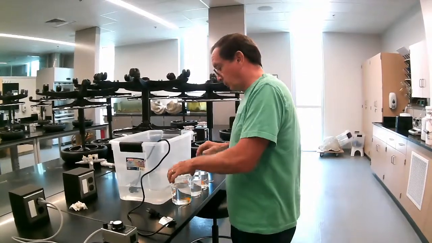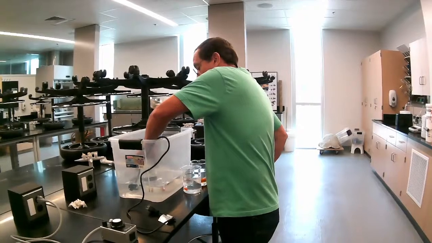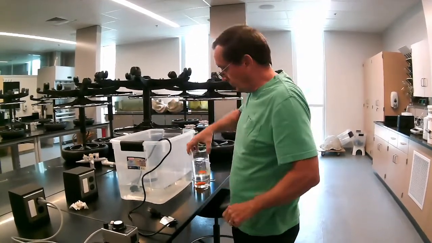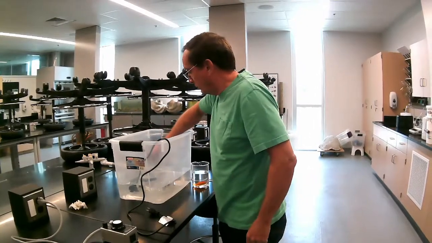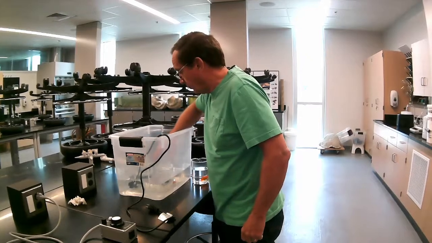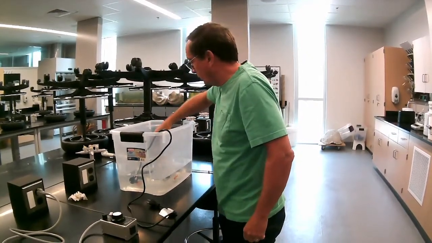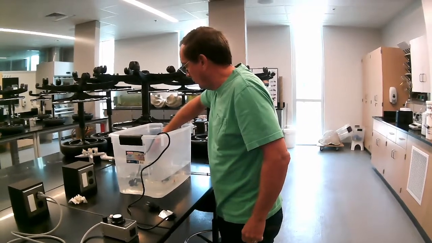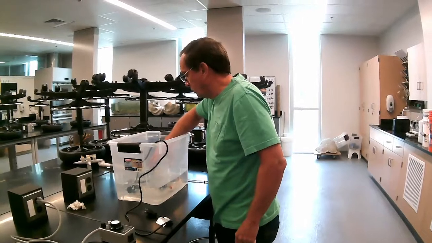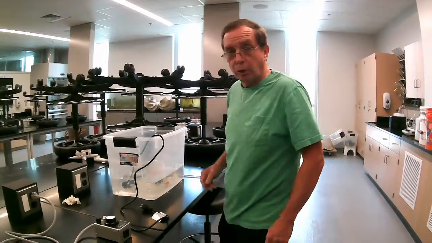Okay, so here are our fish. We have 3 fish. We just number them 1 through 3, and we will put them into the water bath. We'd like to have some little space in between them. And we're going to let them sit there for just a minute or two to get used to their surroundings.